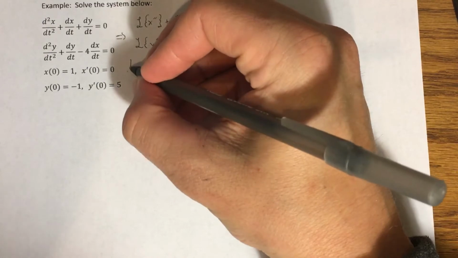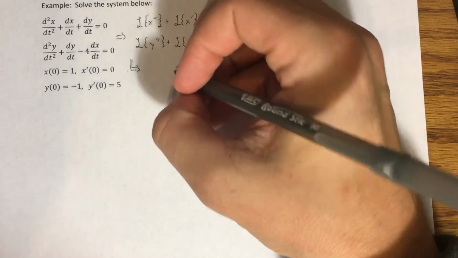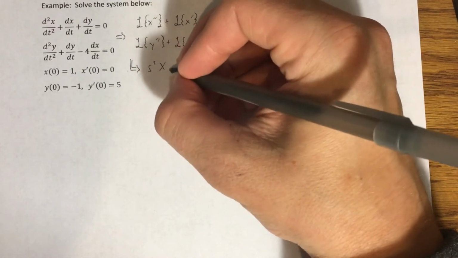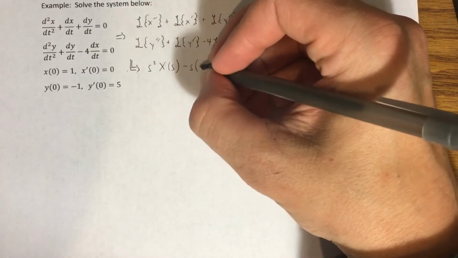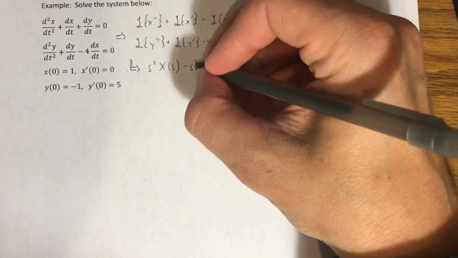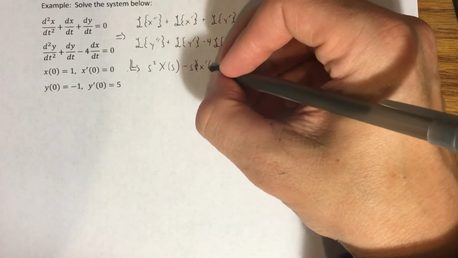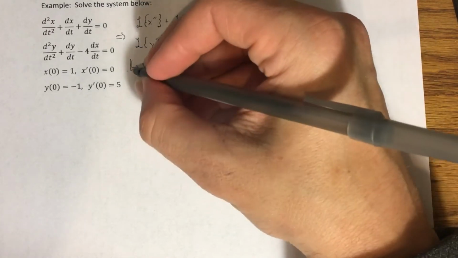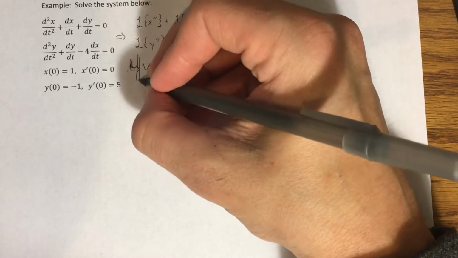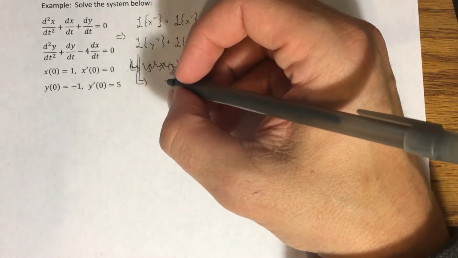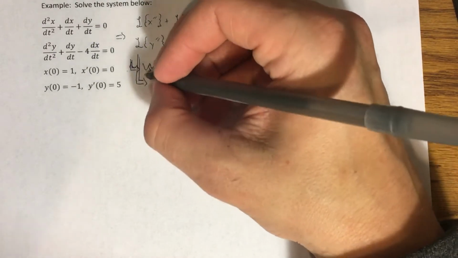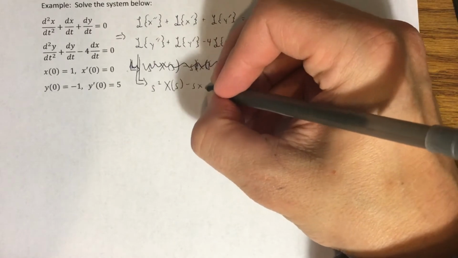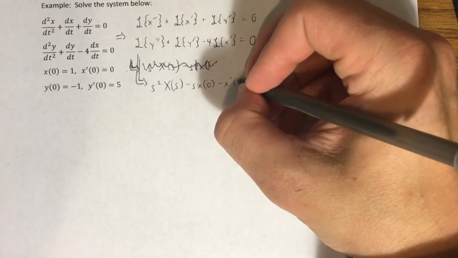Okay, let's try that again. So it's going to look like s squared x of s minus s x of 0 minus x prime of 0.